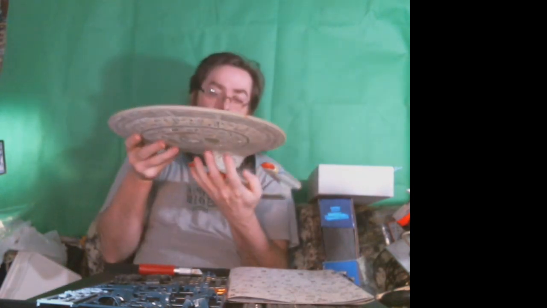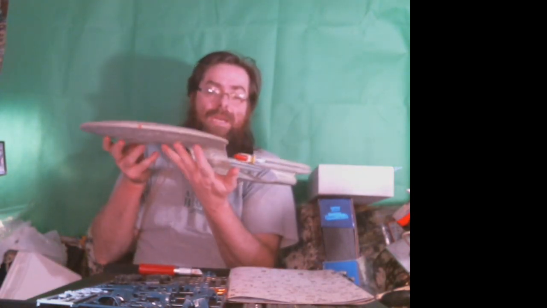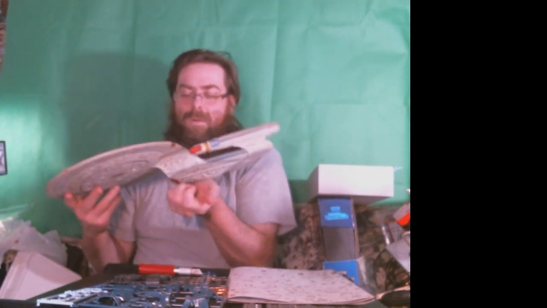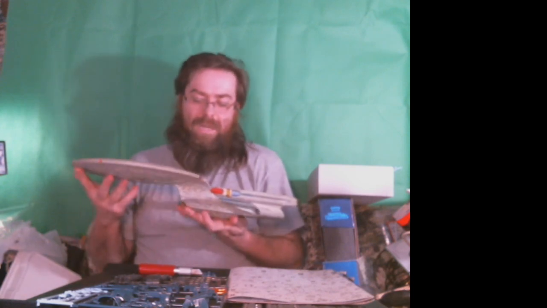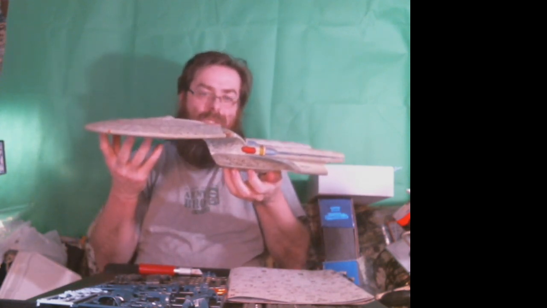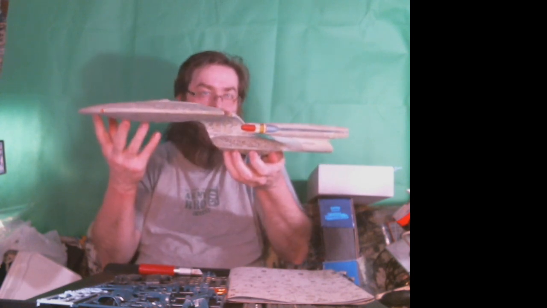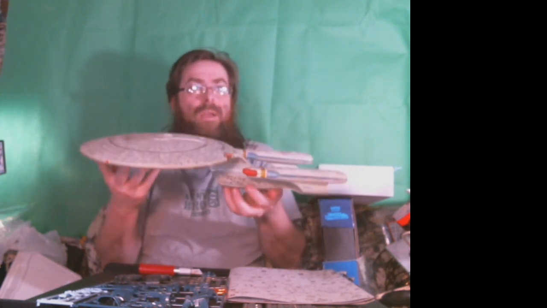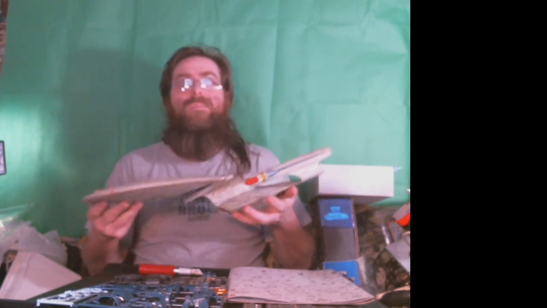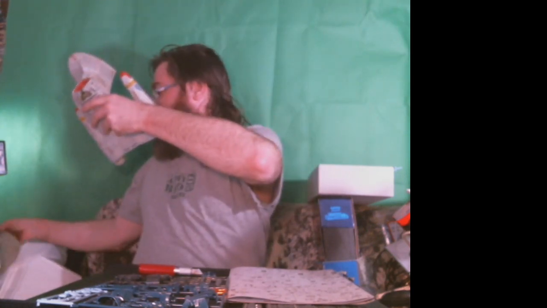So the only way for me to present it is to hold it like this, to show you guys the full retrospect of what the Enterprise D looks like in all its glory. But this is my dad's build, not mine. But I kept it. I loved it.